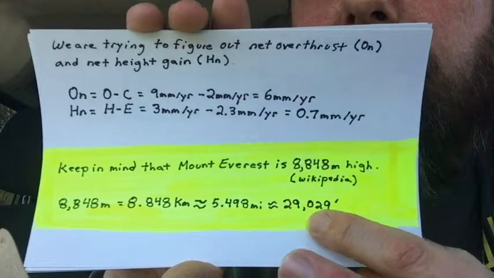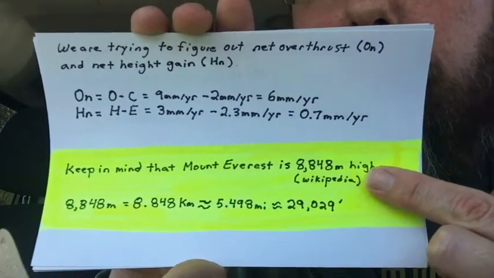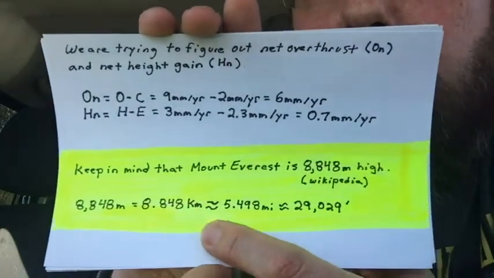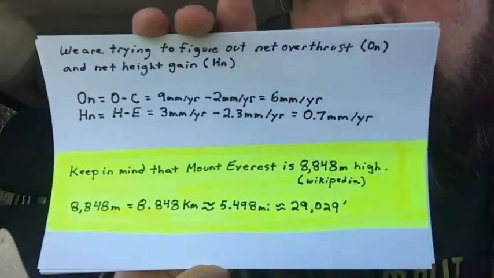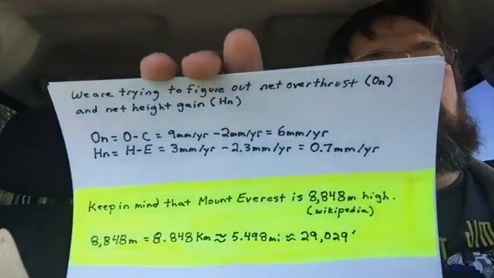Here's just some statistics on Mount Everest and where I pulled that from, and then I just converted to imperial for you here. Just keep that in mind. You don't need to memorize it or anything, because that's the last thing we're going to do here. So our ON is 6 millimeters per year, our HN is 0.7 millimeters per year, and our time, or T, is over a 15 million year period.